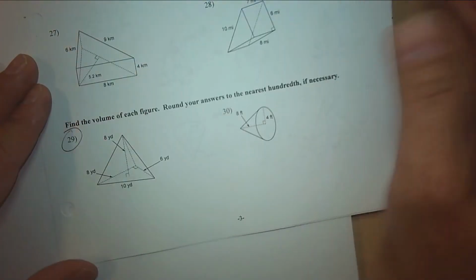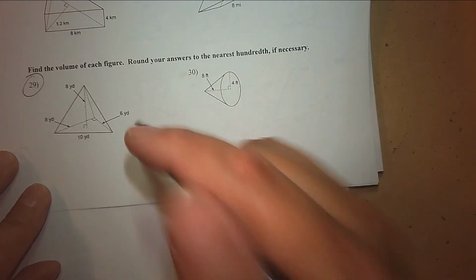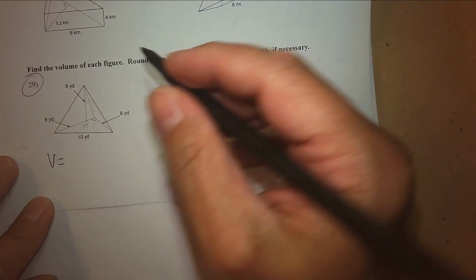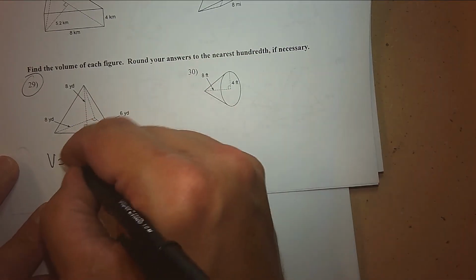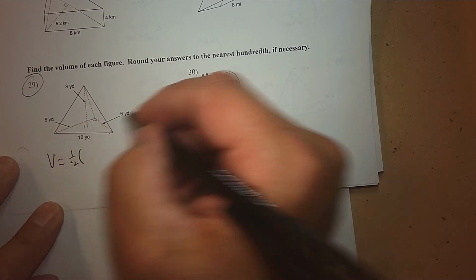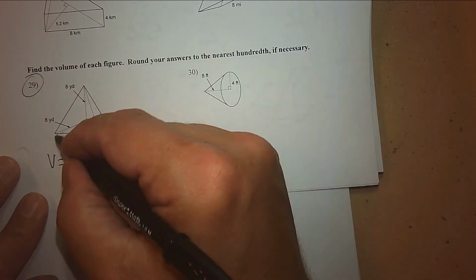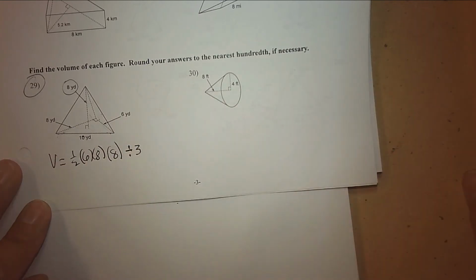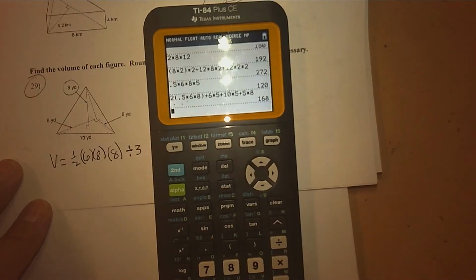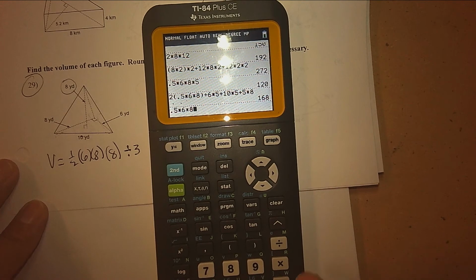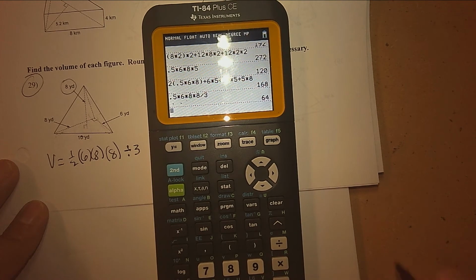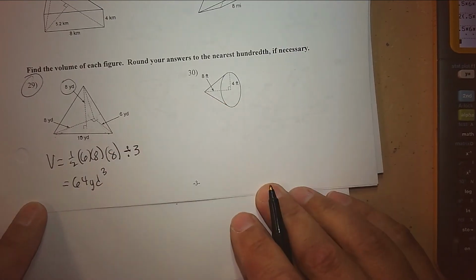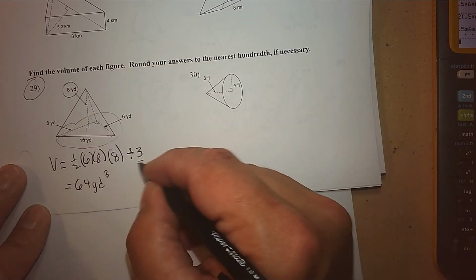What's different about 29? 29 is not a prism. What is 29? A pyramid. To find the volume of a pyramid, it's the area of the base, which is a triangle, half the base. Notice where the 90 degree is on the bottom. That's the area of the base times the height, which is 8, but then because it's a pyramid, you have to divide the end answer by 3. That's the difference, the divided by 3 part. So 0.5 times 6 times 8 times 8 divided by 3. So the volume of that pyramid is 64 yards cubed. The area of the base times the height divided by 3.